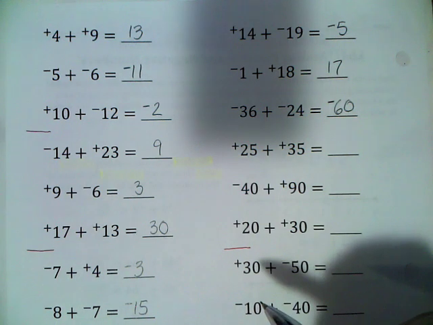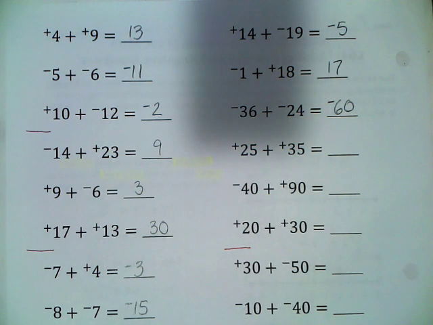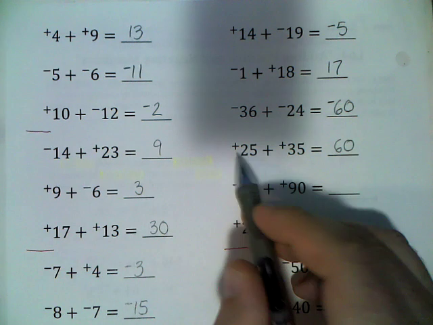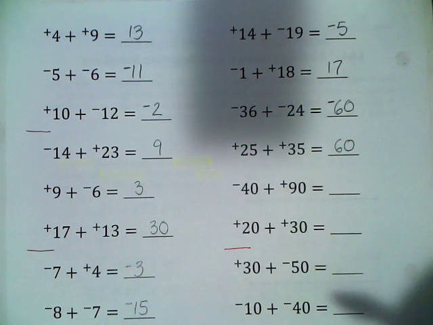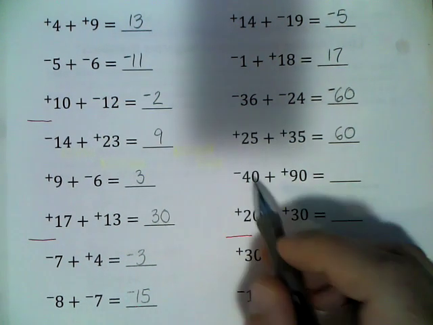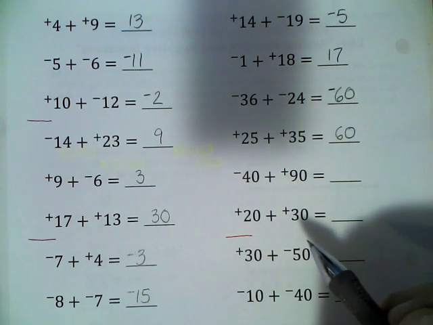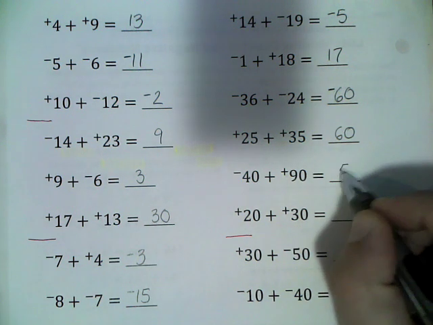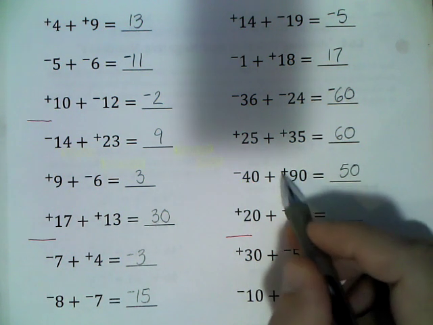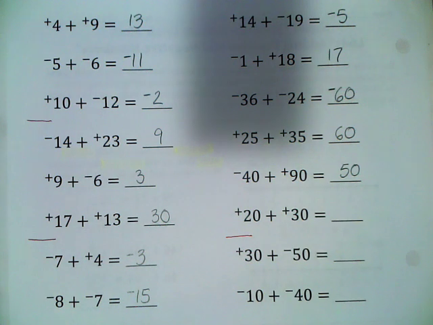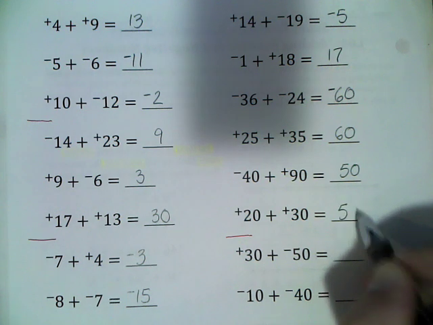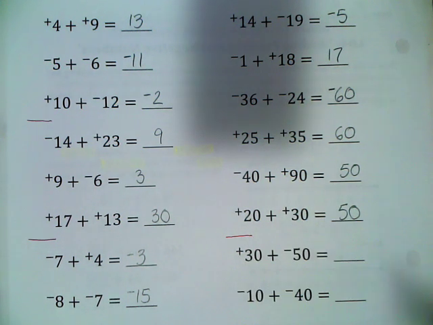25 plus 35, well, they're both positive. So you know how to add two positives. Just add them up like normal. So 25 plus 35 actually is going to be 60. And since this was both positive, that'll be positive. A negative 40 plus a positive 90. So since a negative and a positive, we're going to subtract. 90 minus 40 is 50. And since the big guy is positive, that'll be a positive 50. 20 plus 30, you know that, 50. And since they're both positive, it's positive.